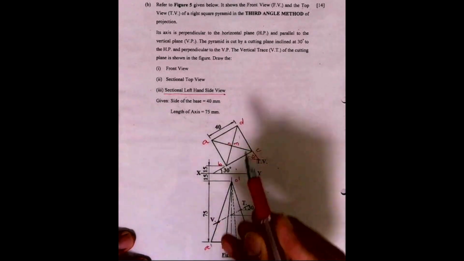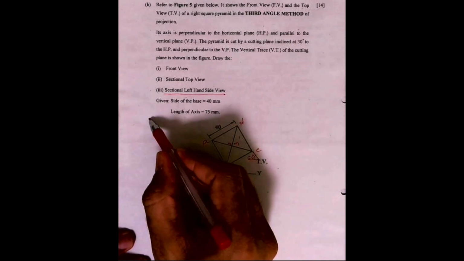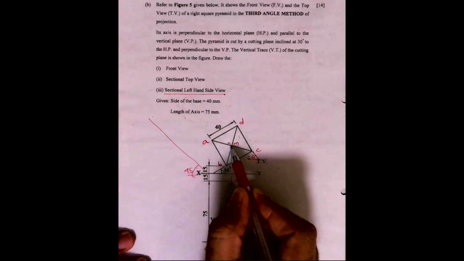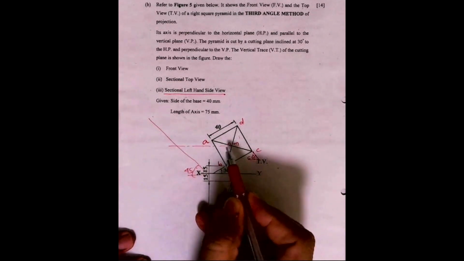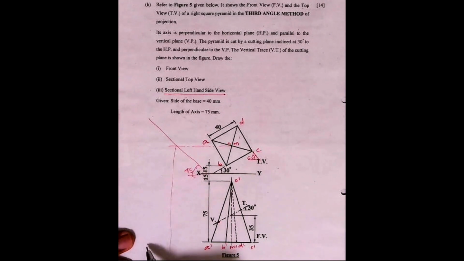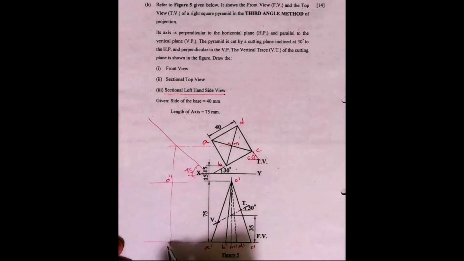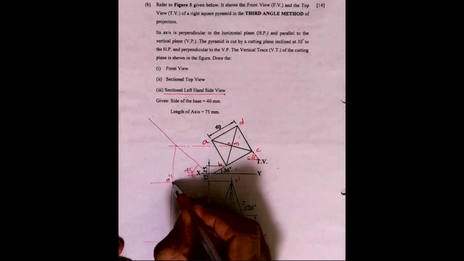Now we need to draw the side view also, right? Sectional left hand side view. So we'll take 45 degrees from here. So the left hand side view will be on the left side. So I'm just taking the axis point. So I know height will be this much. O double dash, M double dash.